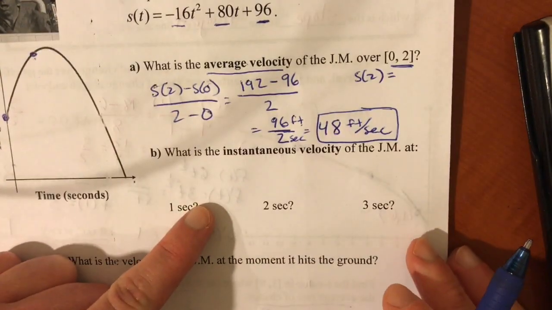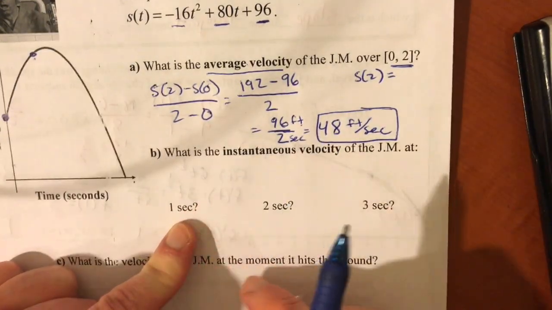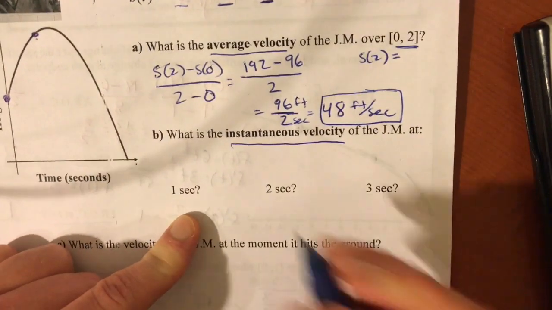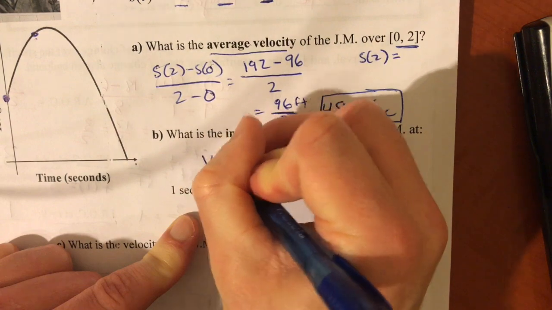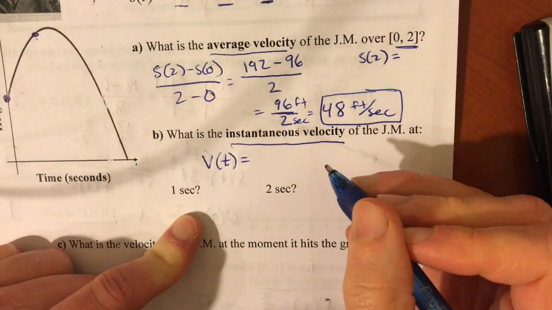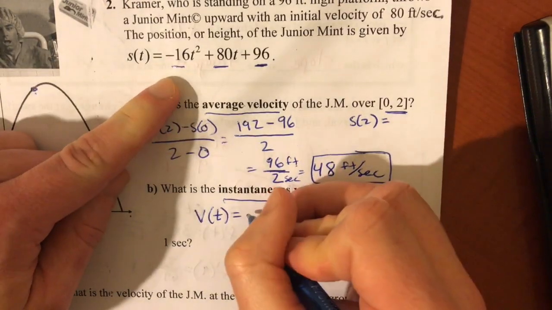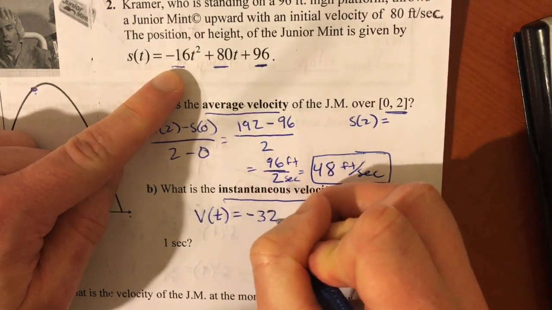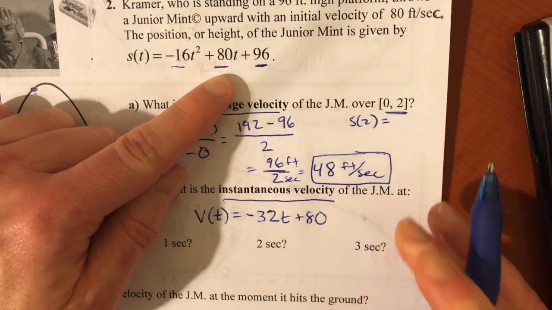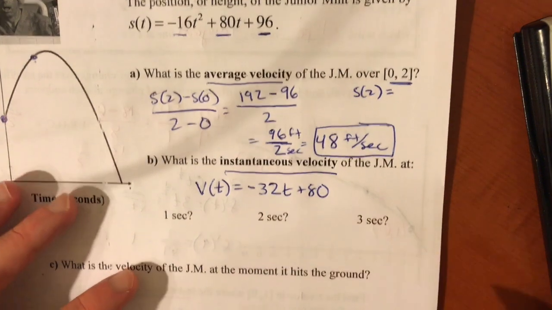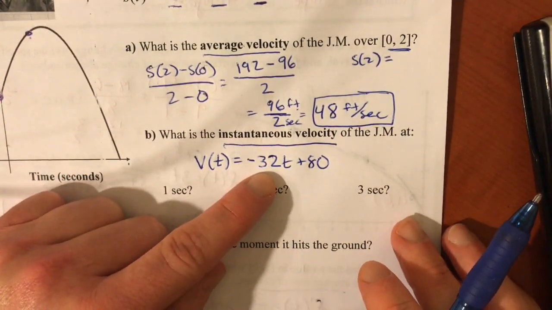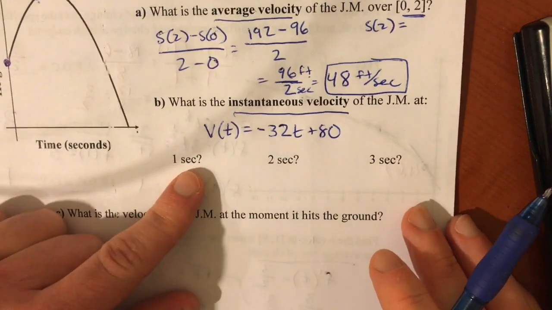What's the instantaneous velocity of the junior mint at 1 second, 2 seconds, 3 seconds? Okay, this is where you want the derivative. So the velocity function, v of t, would be s prime of t, and that would be, use our power rule here, it's beautiful, negative 32t plus 80. The constant 96 drops away. There's your negative 32, which comes from gravity, or if you were in meters per second, it would be negative 9.8, hopefully a familiar number.